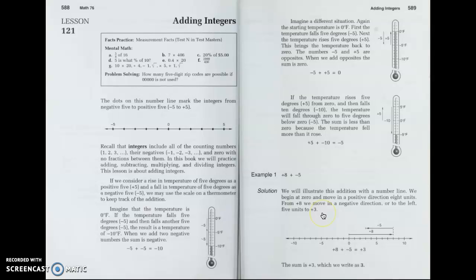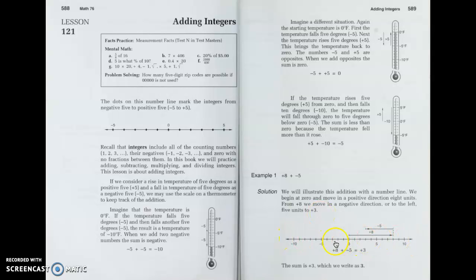So here's an example. Look at this number line right here. We have +8 plus -5. So +8 is 8 integers, or 8 spots, away from 0. If we then add -5, it's like we're going back 5 and we're going to end at +3.